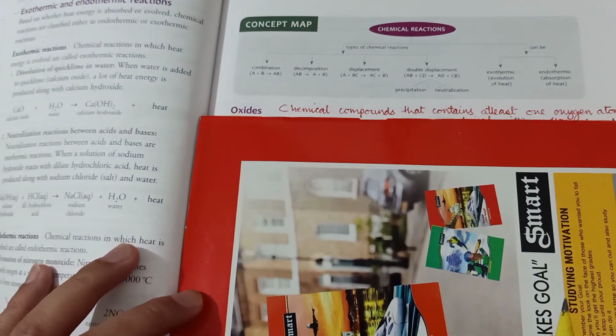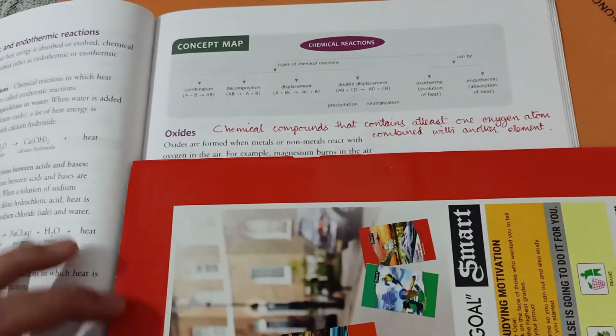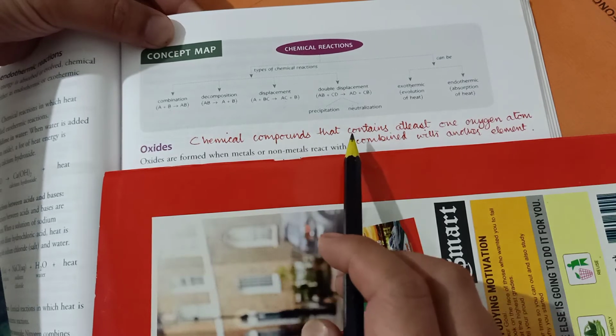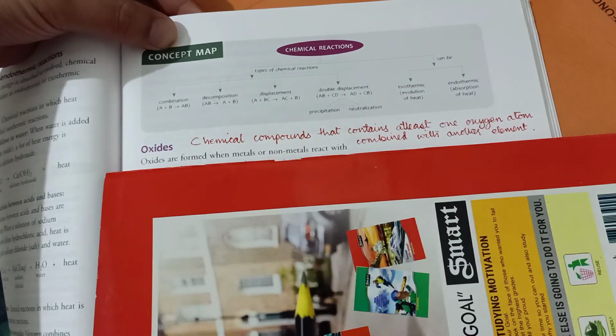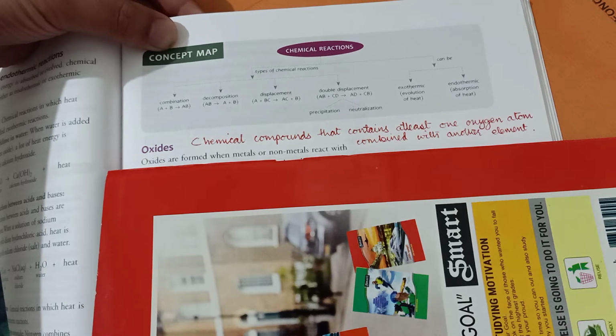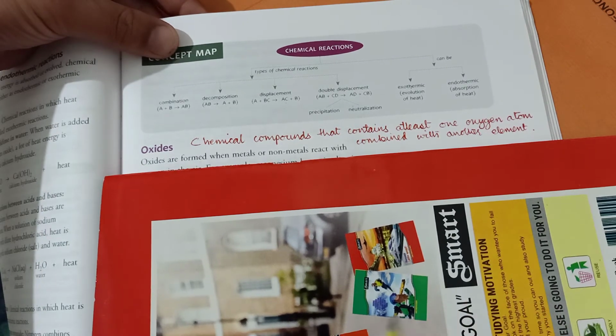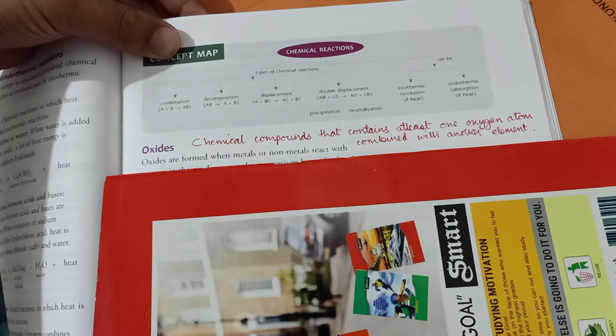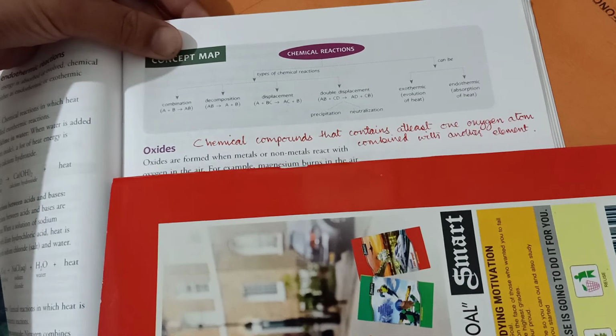So let us first see what we mean by oxides. Oxides are chemical compounds that contain at least one oxygen atom combined with another element. What do we mean by this definition? If a compound is formed by combining two different elements, one must be oxygen and the other can be any other element.